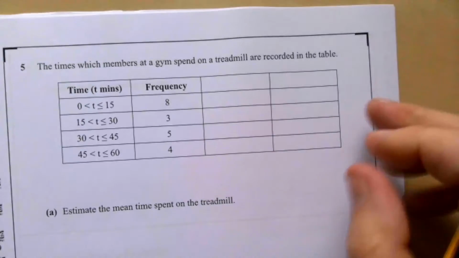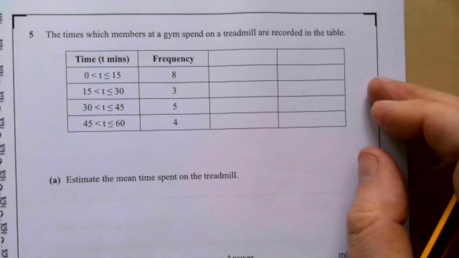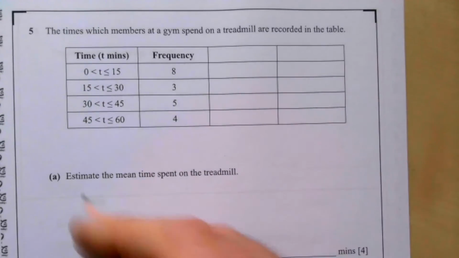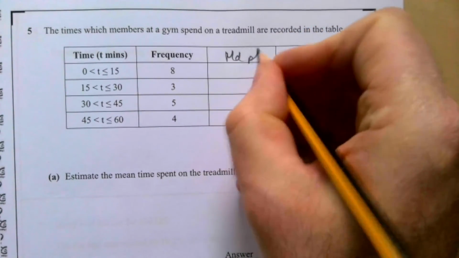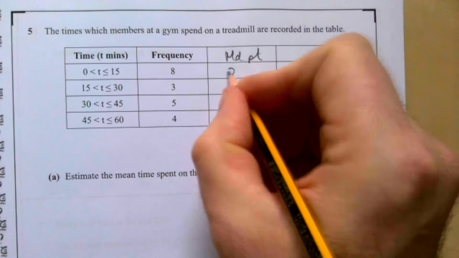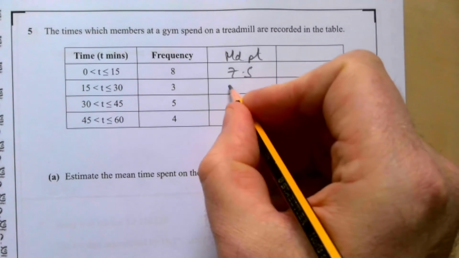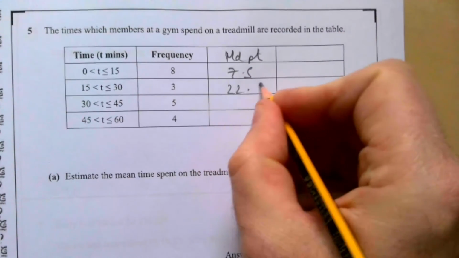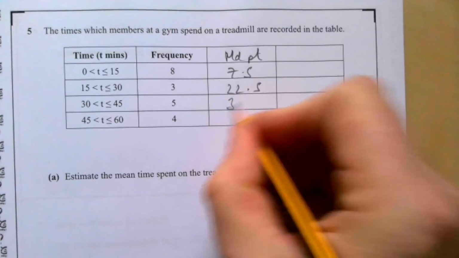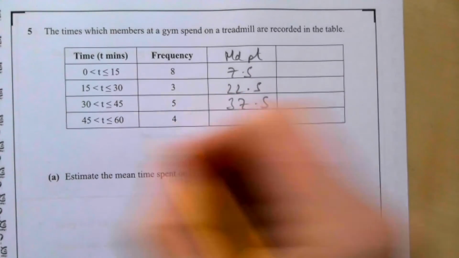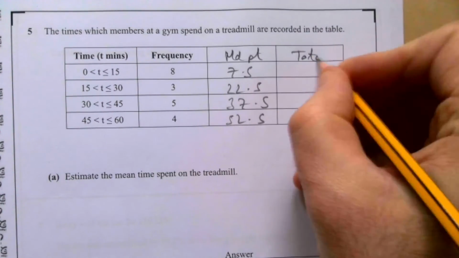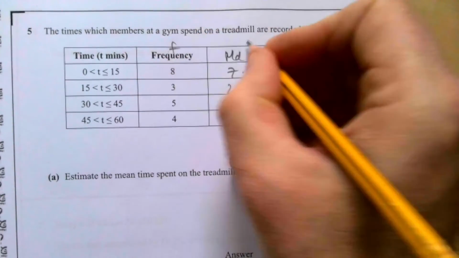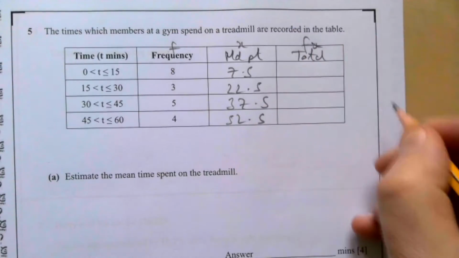The times at which members at a gym spend on a treadmill are recorded in the table. Estimate the mean. So here we need a midpoint, because it's a grouped frequency table. So that's going to be 7.5. That's going to be 22.5. That's going to be 37.5. Between 45 and 60, 52.5. And then our totals, if you want, are fx. So that's our f, and that's our x. So that would be our fx there.